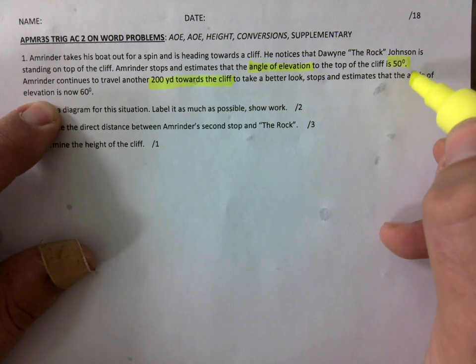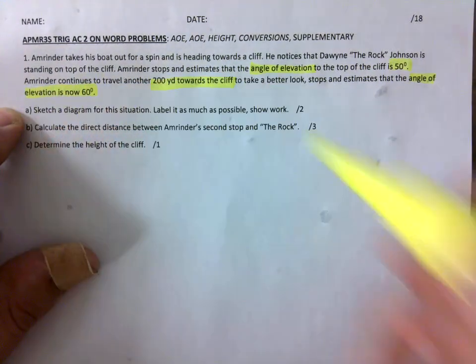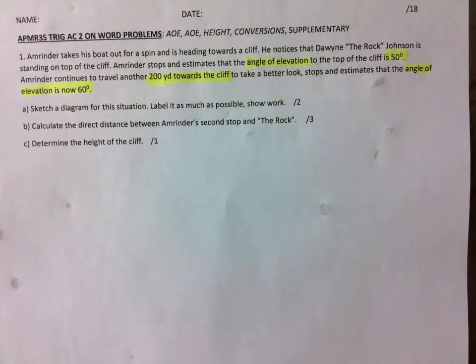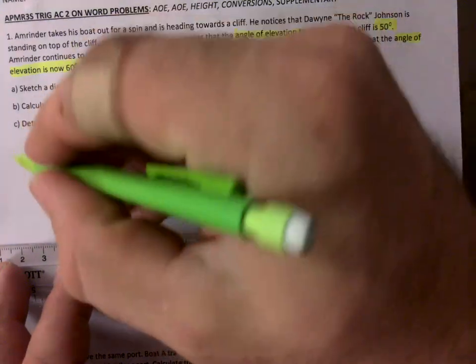Stops and estimates that the angle of elevation is now 60, which makes sense. The closer you get, the higher you're going to have to look, right? The bigger the angle of elevation. Sketch the diagram, label as much as possible. Here we go. It's good probably to have a ruler. It just makes it a bit cleaner, so we'll do that here.